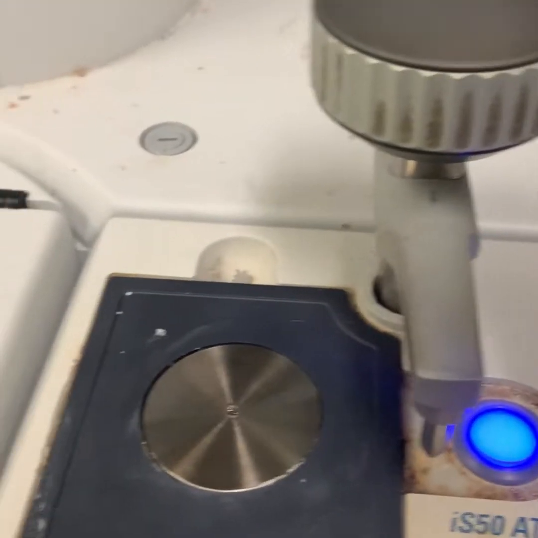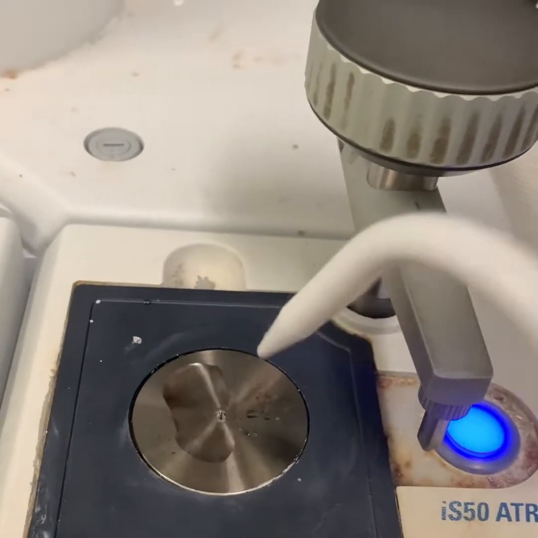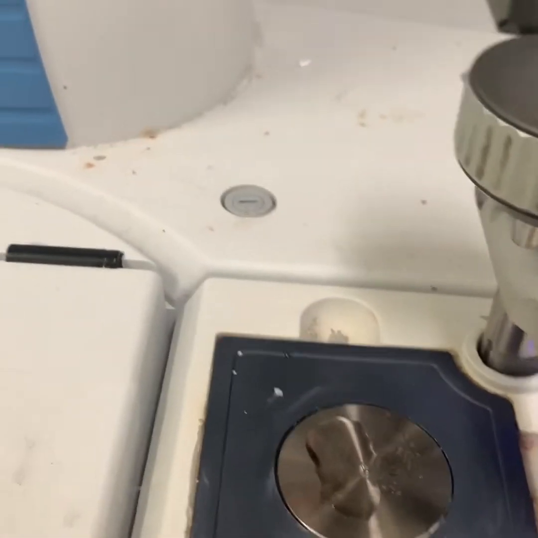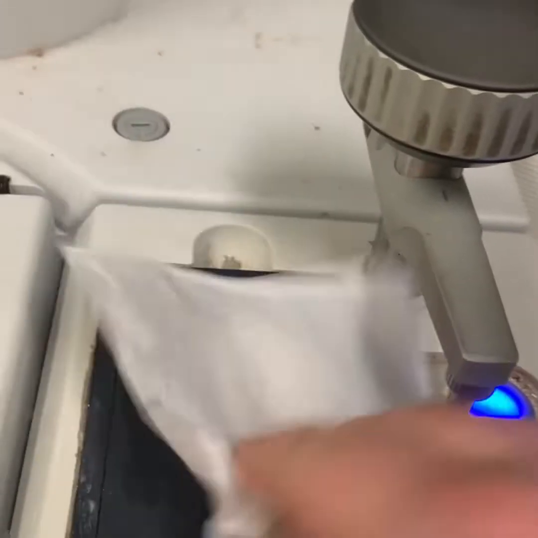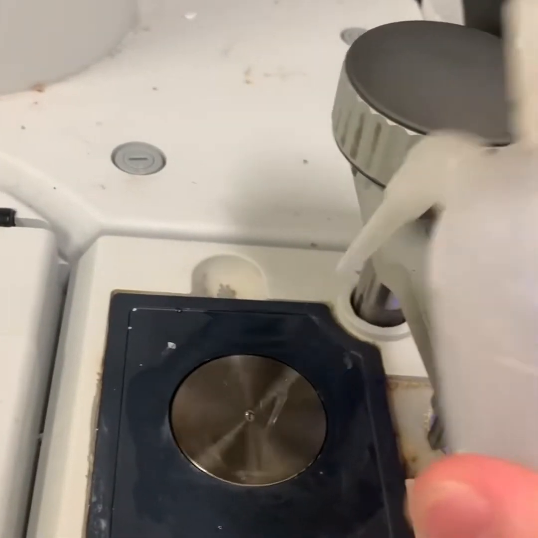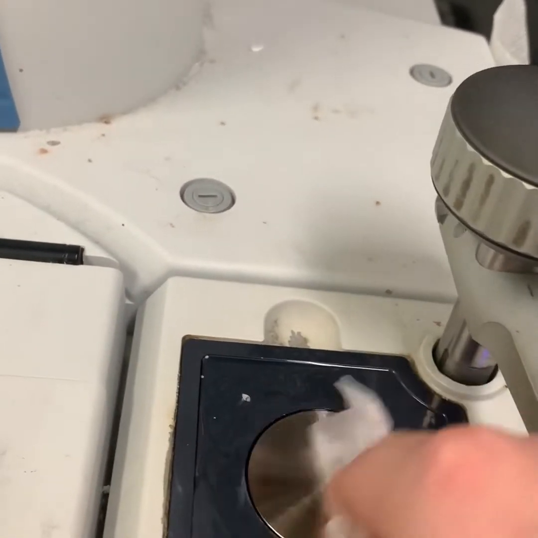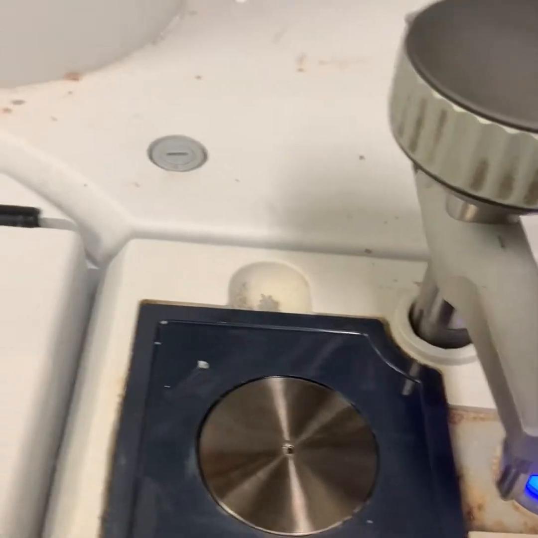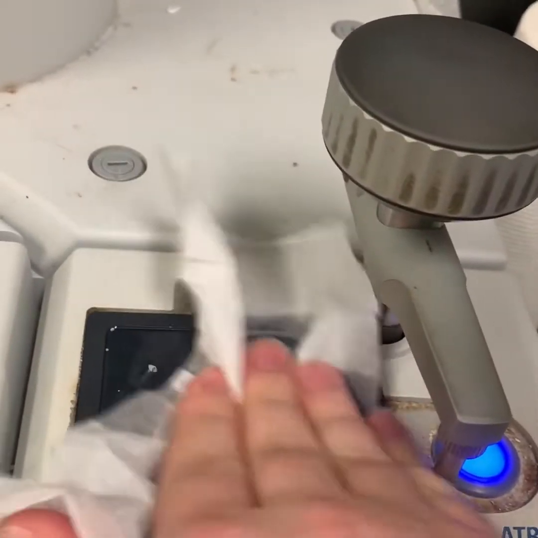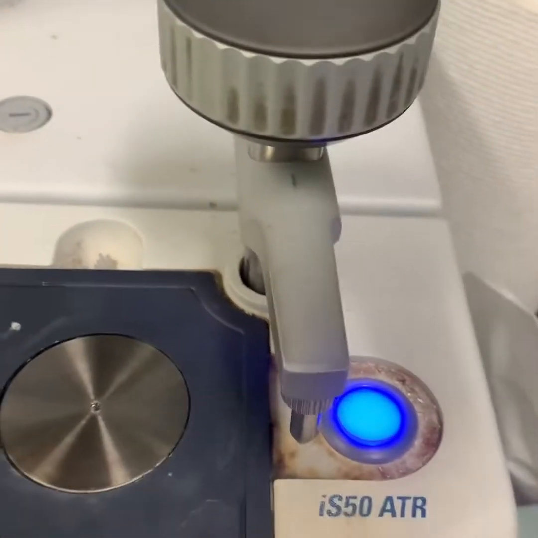Now before I do that, I want to make sure that the ATR platform is all nice and clean. So the first thing I'll do is take some water and a chem wipe, and then just to be extra sure, some acetone. That's probably a little bit too much. And now we have a nice clean ATR platform.